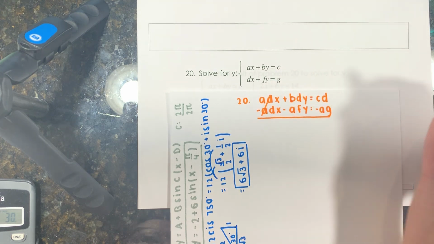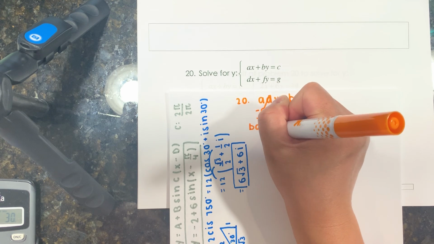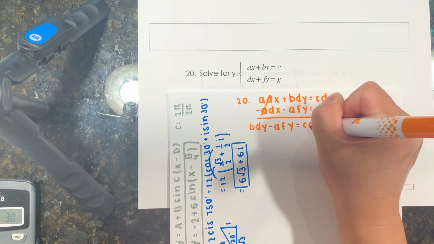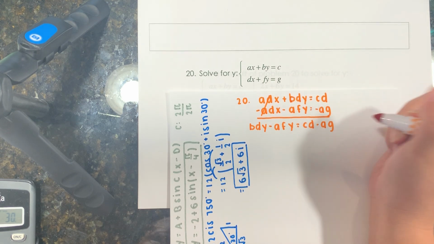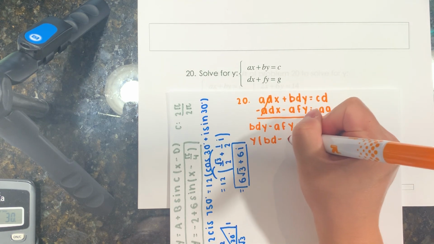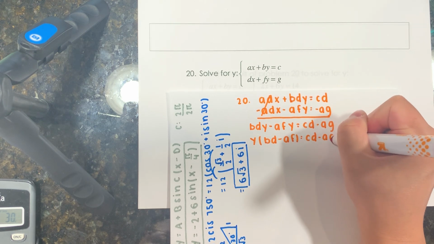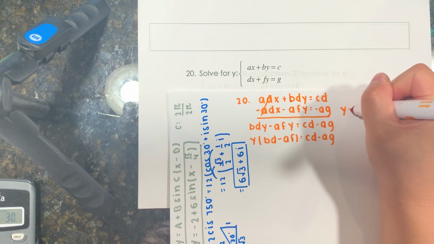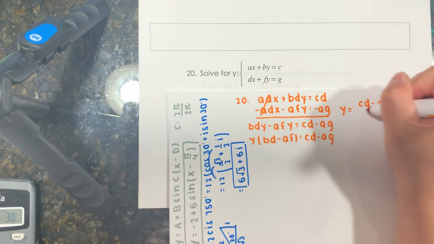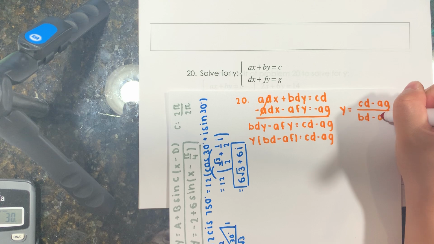So my x's are going to cancel, and you're going to be left with bdy minus afy equals cd minus ag. And to get y by itself, you have to factor it out. Which means that your answer for y is going to be cd minus ag over bd minus af.